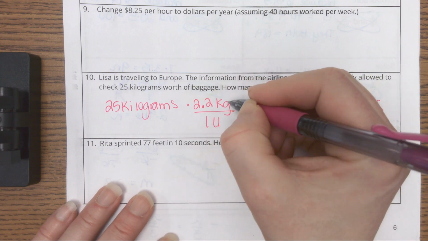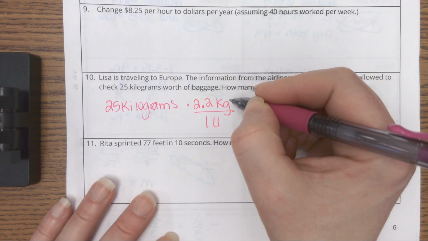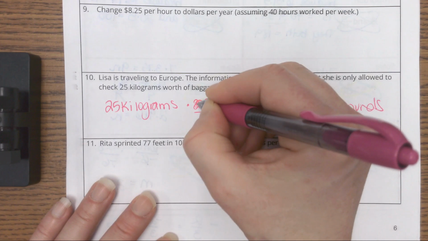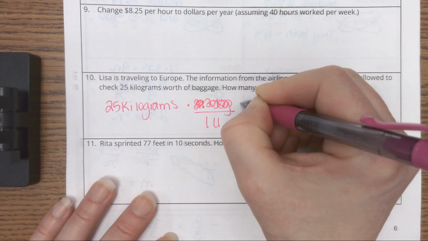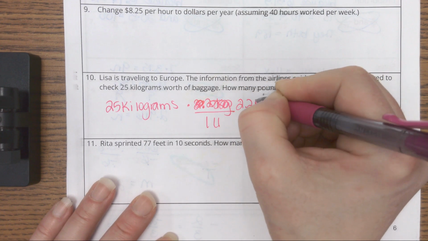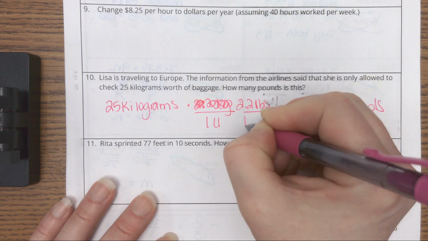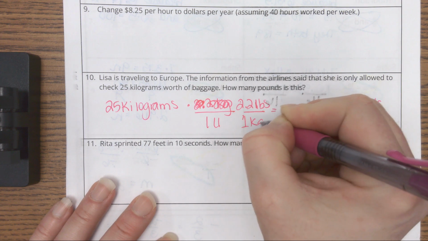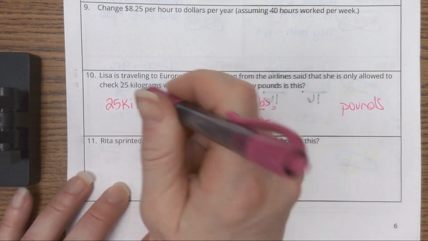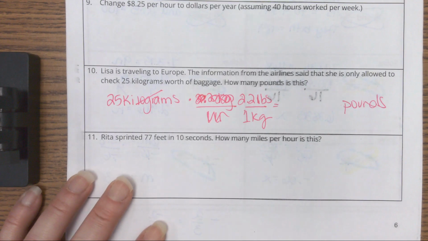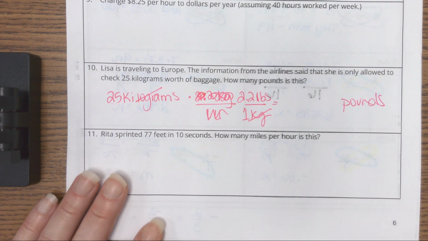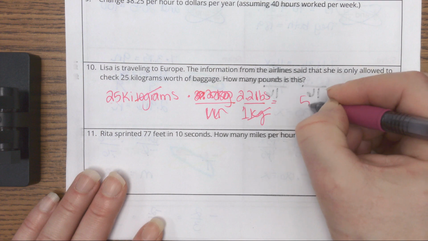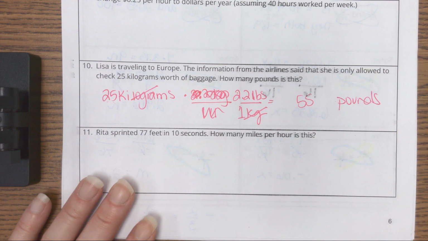Did I write that right? Nope. Sorry, it's 2.2 pounds. I said the wrong word. 2.2 pounds, LBS, is 1 kilogram. Sorry about that. Okay, and so then I can cancel my kilograms, and I'm left with 25 times 2.2, which is 55 pounds. Okay.